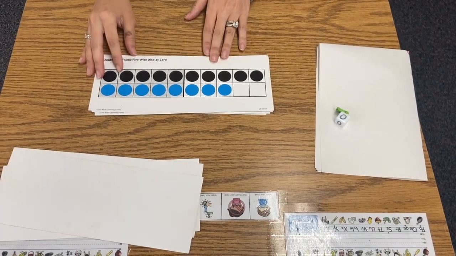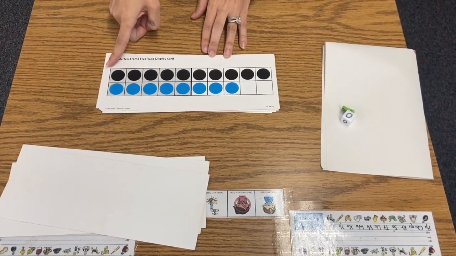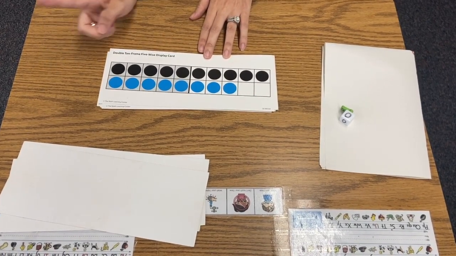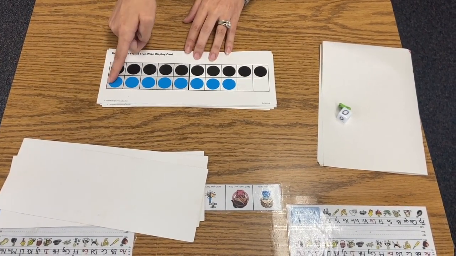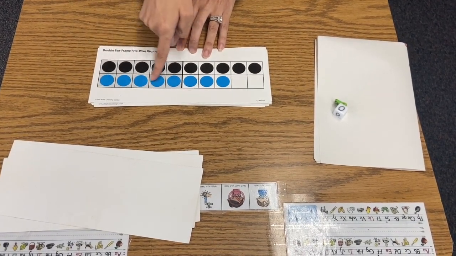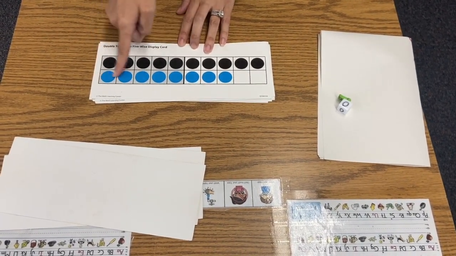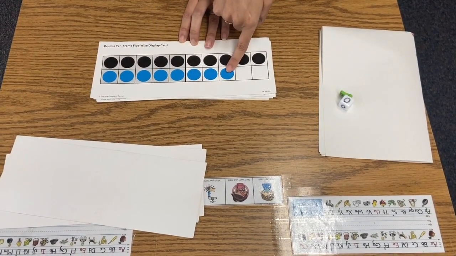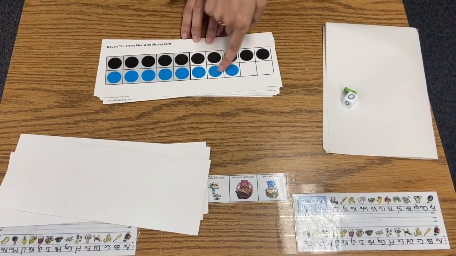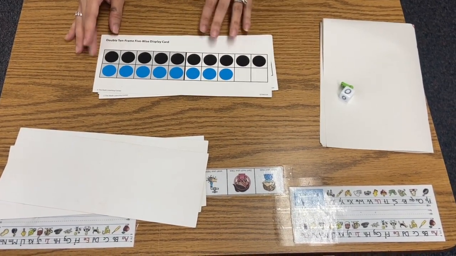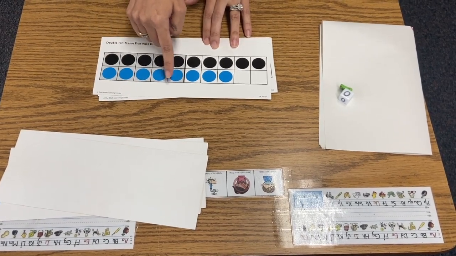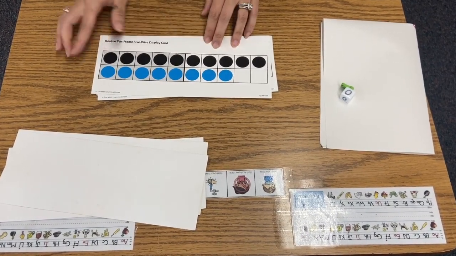Okay. How many do you see here? How many in the top row? 10. How many in the bottom row? I'm going to show you a different strategy. So this is the halfway point. So halfway is 5. So 5 and 3 more is 8. So there's 10 in the top, 8 in the bottom. How many all together? 10, 11, 12, 13, 14, 15, 16, 17, 18.